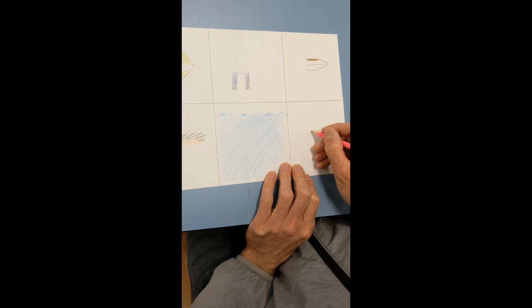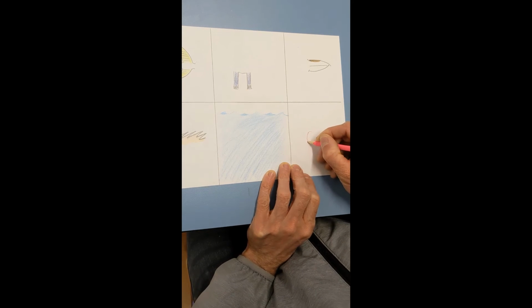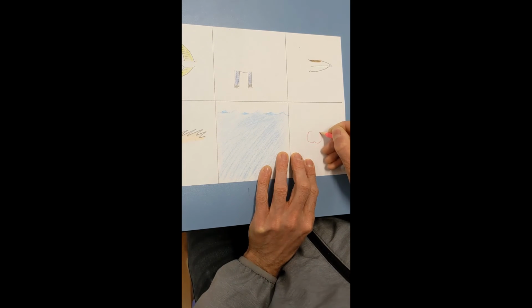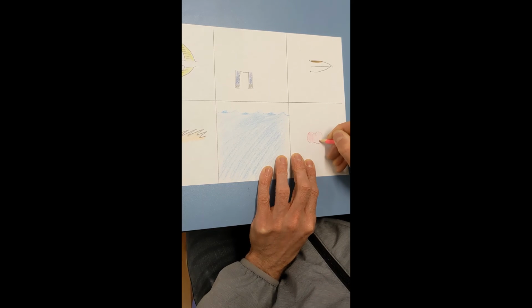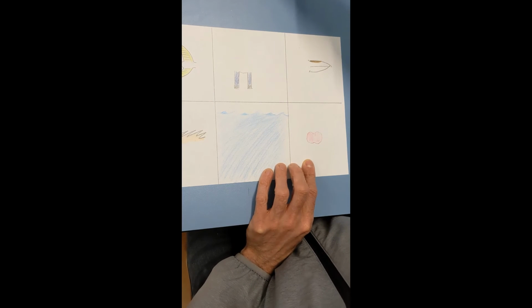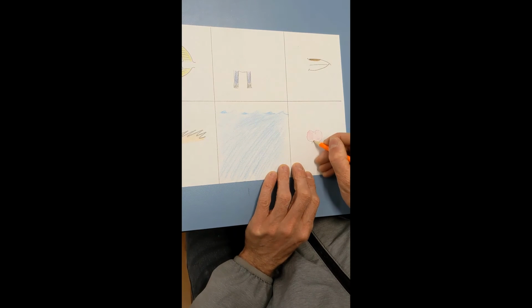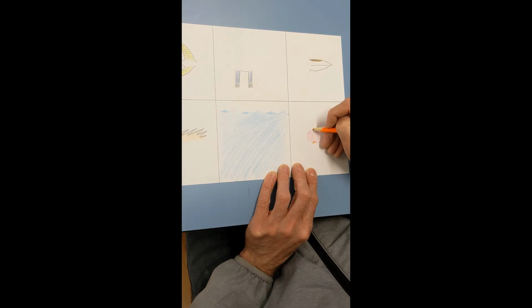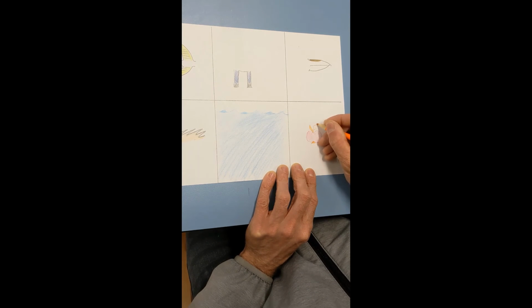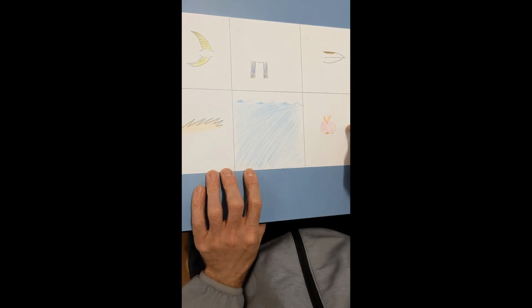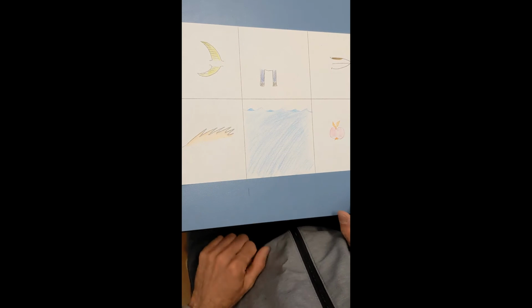So I might draw, say, an apple, but I'll make it pink. And rather than a green calyx and leaves and stem, I'll do an orange one. Okay, so once we have our 6 parts, then I'll show you the next part of the activity.